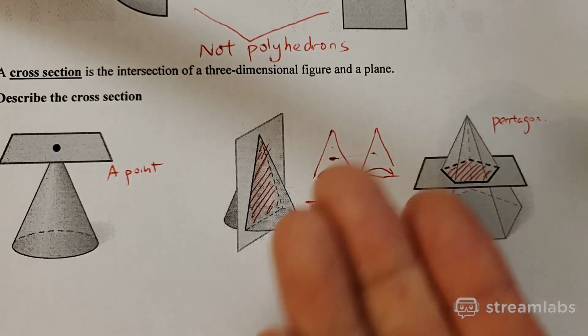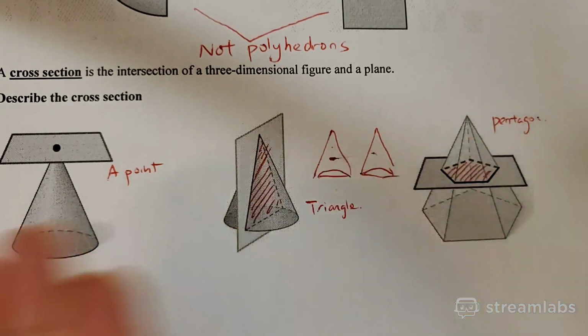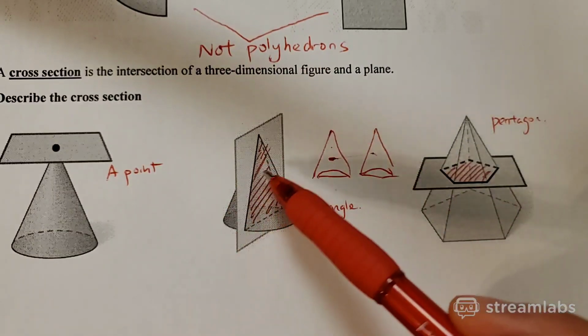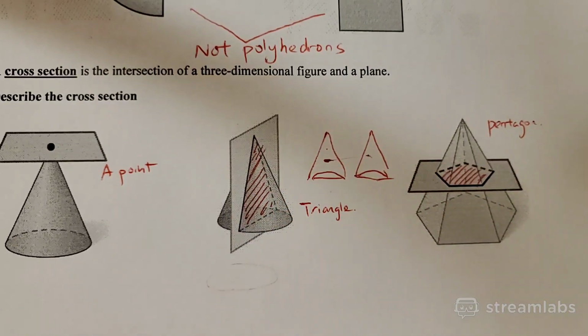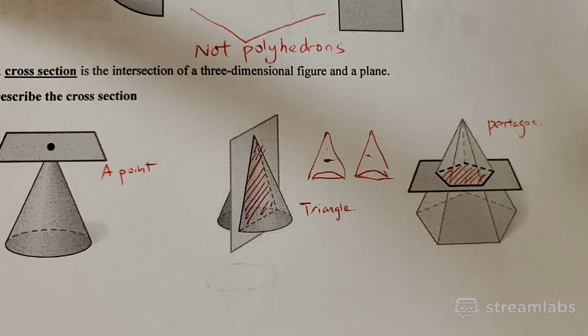Yeah, so a cross section could be a polygon or not. It depends on how you cut. Like if you cut this cone slanted, then it will give you an ellipse, which is like an oval shape, right? So it depends on how you cut it and that's the shape. Okay.